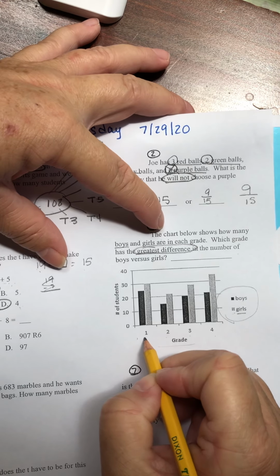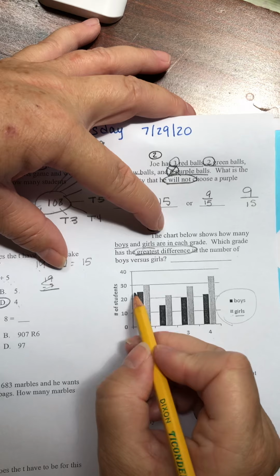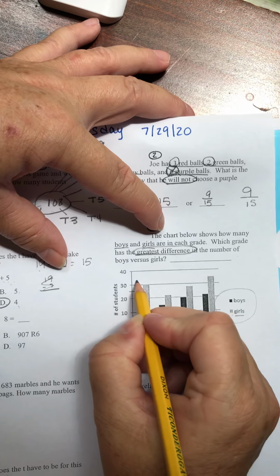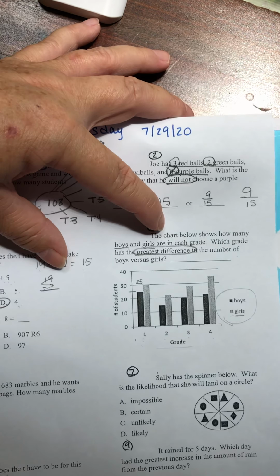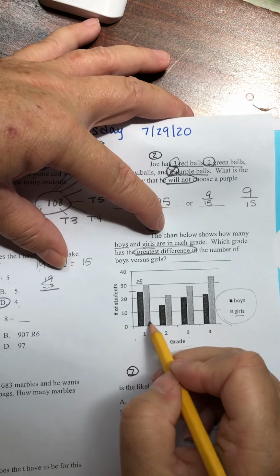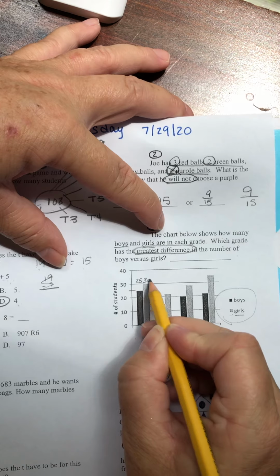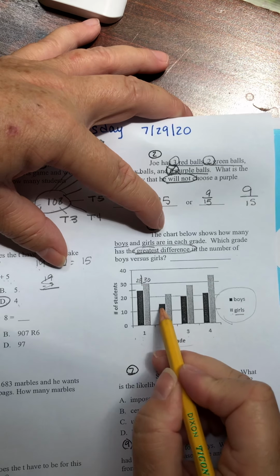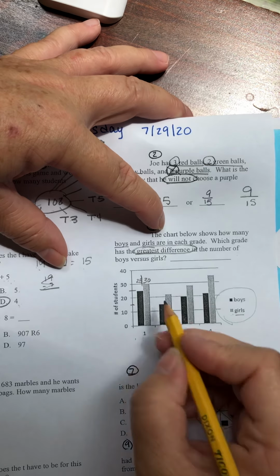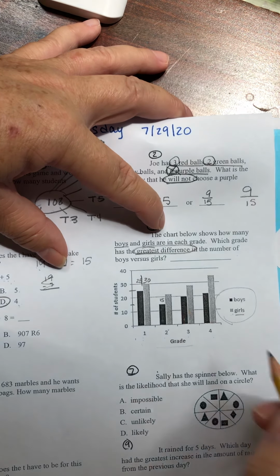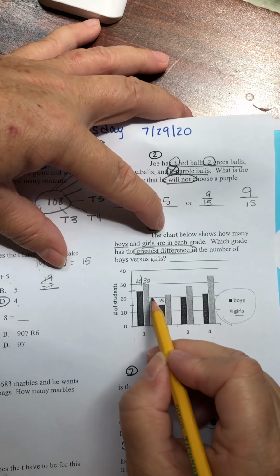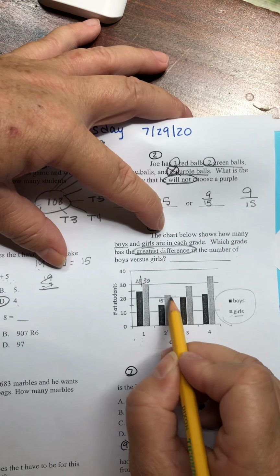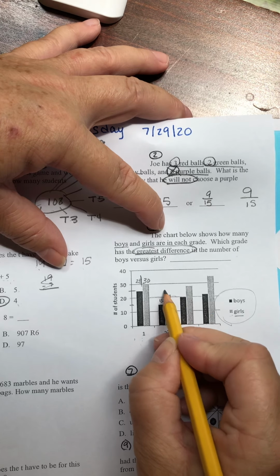So for grade 1, it's right in between 20 and 30. So they've got 25 boys and 30 girls. In grade 2, right in between, they've got 15 boys and, would this be 20? Looks like a little bit more than 20, so maybe 21 or 22.